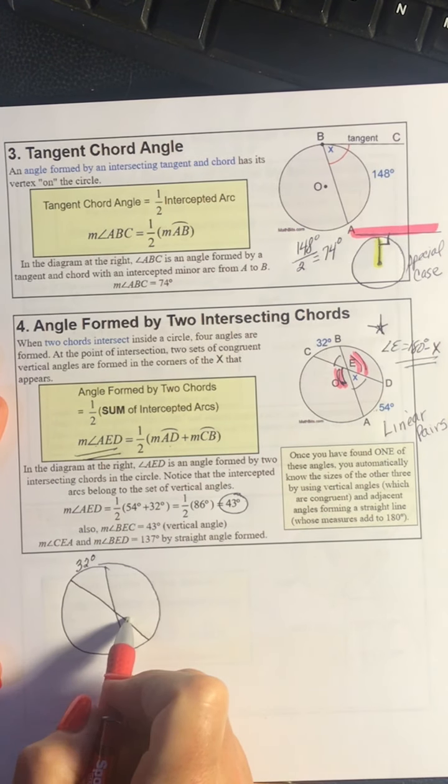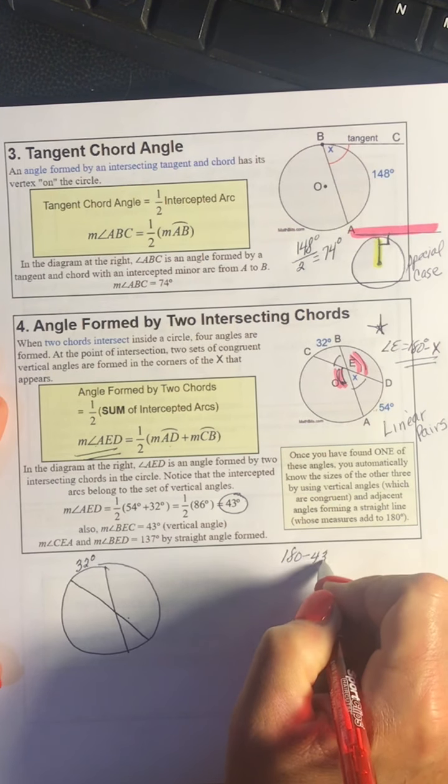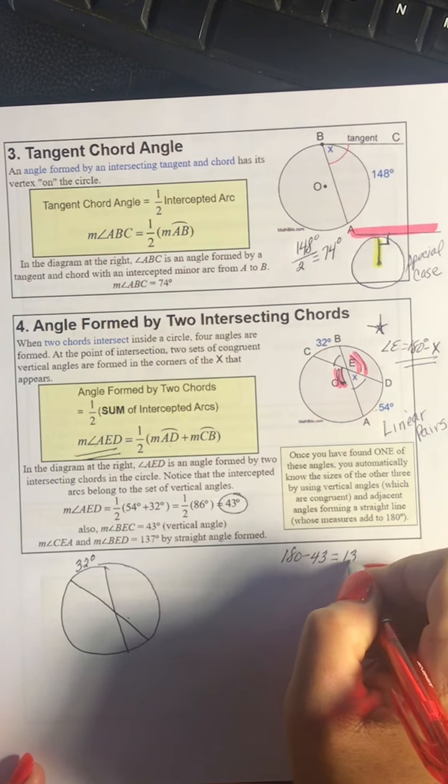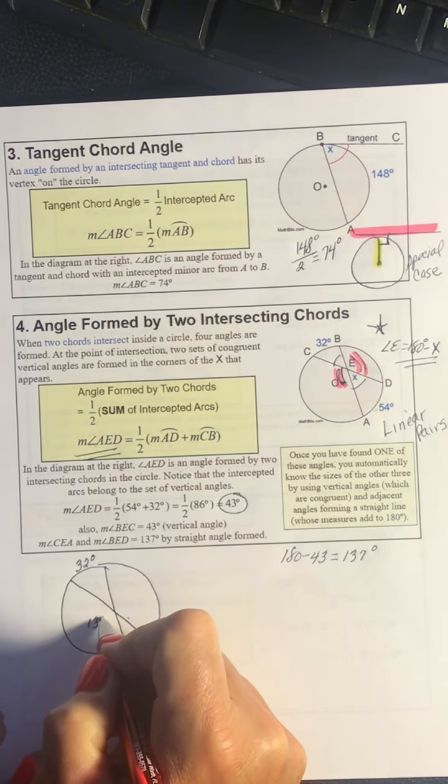So let's find this one. So 180 minus 43 is 137. So let's pretend that they give me this.